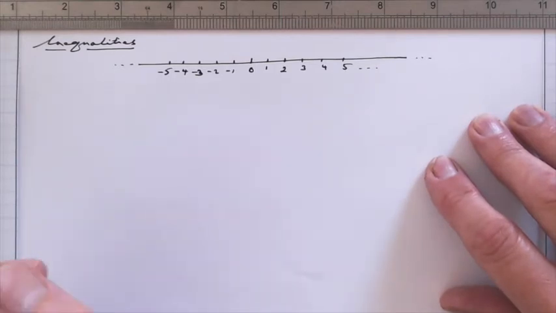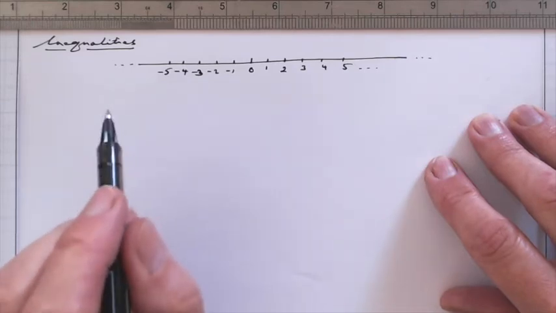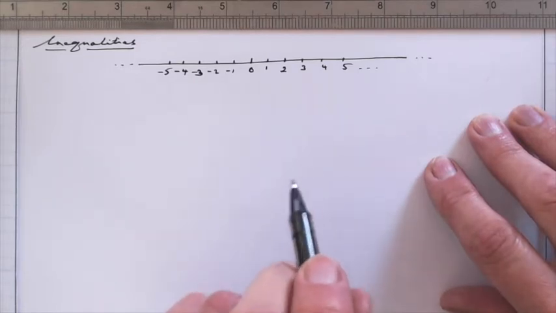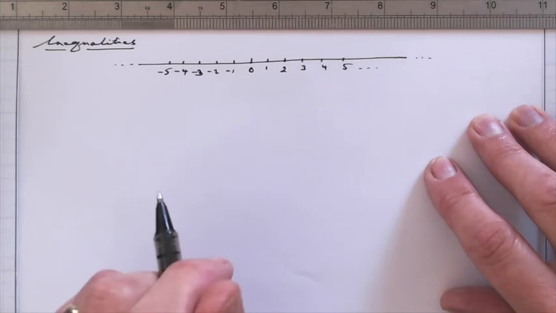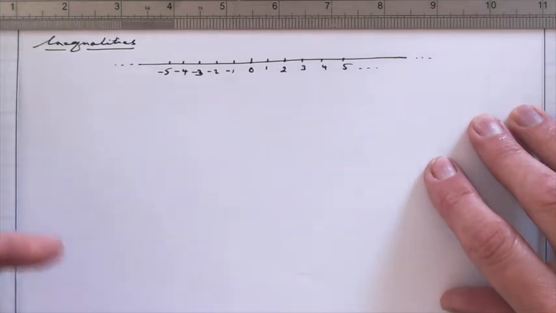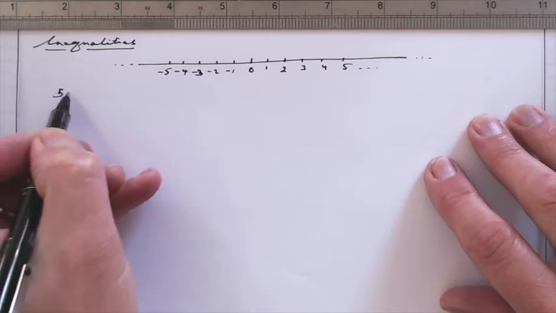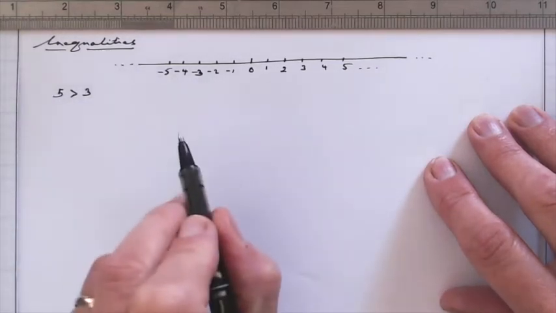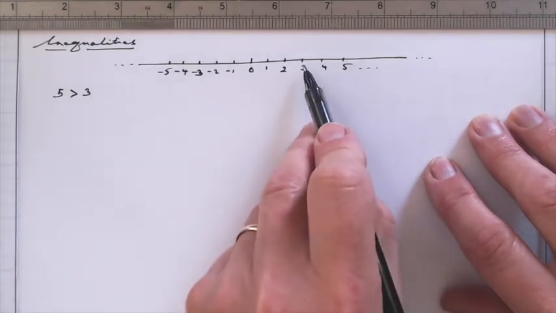Now, inequalities are statements that don't tell you the value of something, but they tell you the range of something. Sometimes they can just be a simple statement of fact as well. For example, we can say that 5 is greater than 3, which tells us that the number 5 is greater than 3.